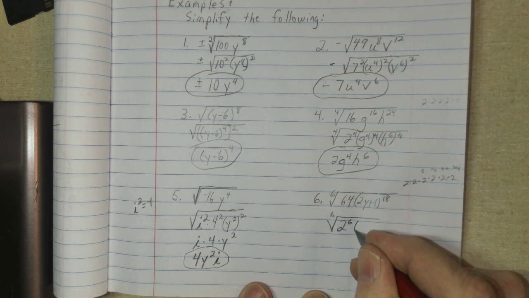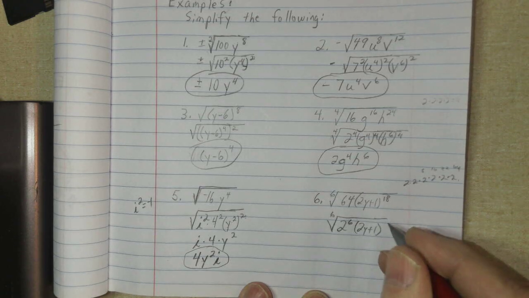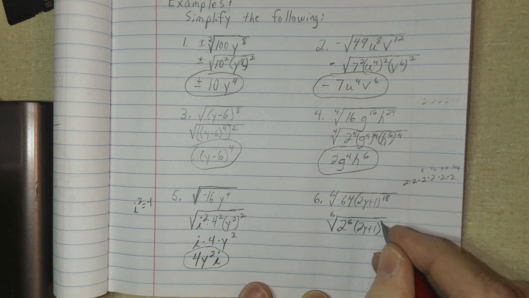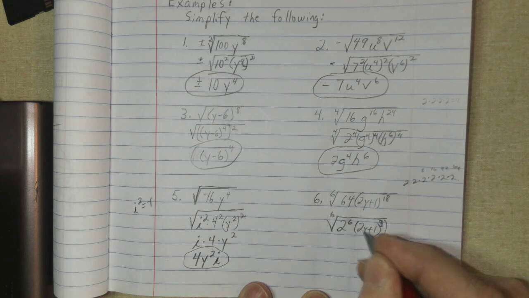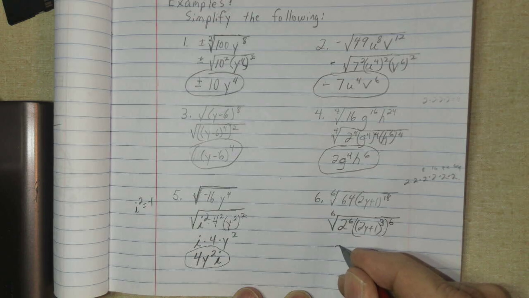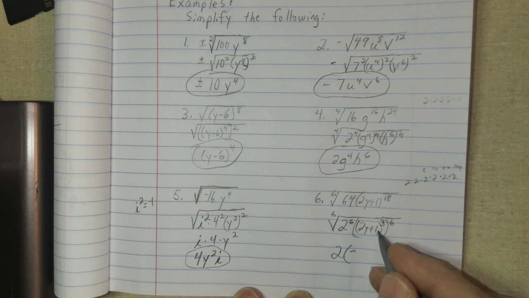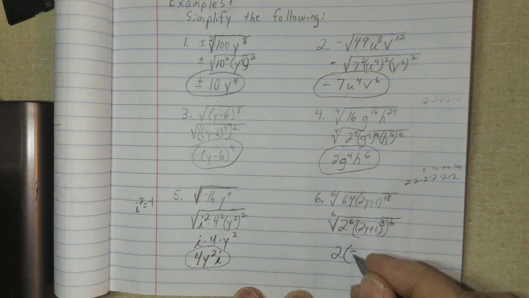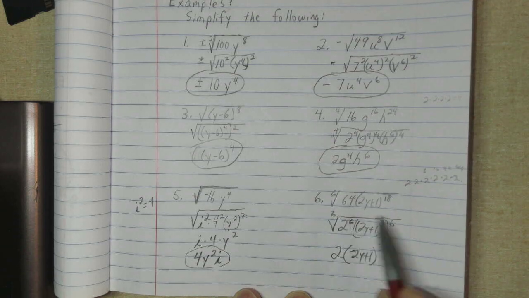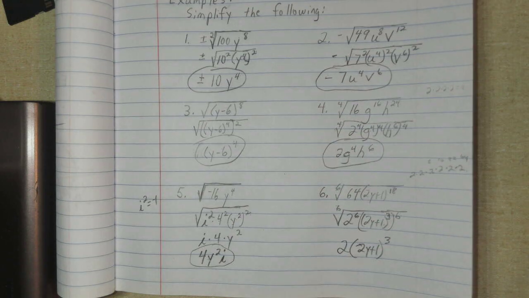And then 2y plus 1 is a quantity. And I need a 6 out here. 3 times 6 will give me 18. So I'll put a 3 here and a 6 here. And the 6th root of 2 to the 6th is 2. And the 6th root of 2y plus 1 to the 3rd to the 6th is 2y plus 1 to the 3rd. The 6th root and 6 cancel out. So 2 times 2y plus 1 to the 3rd.